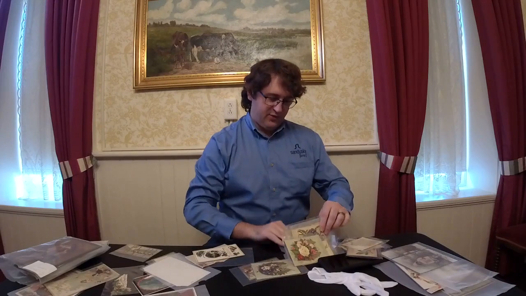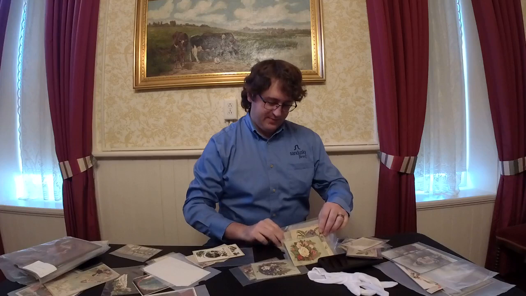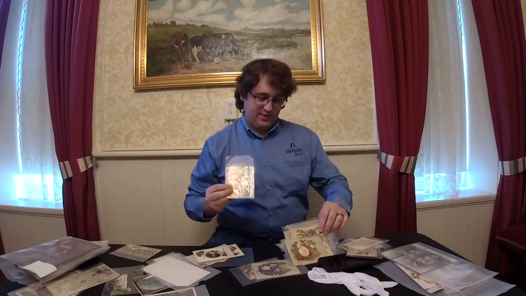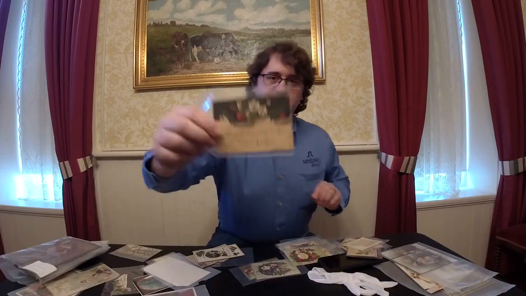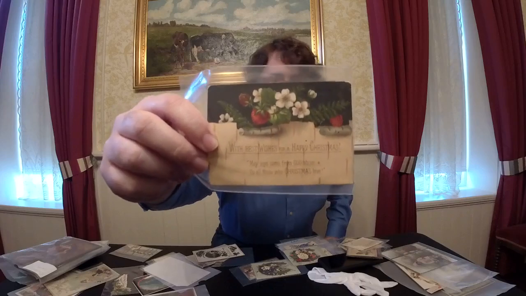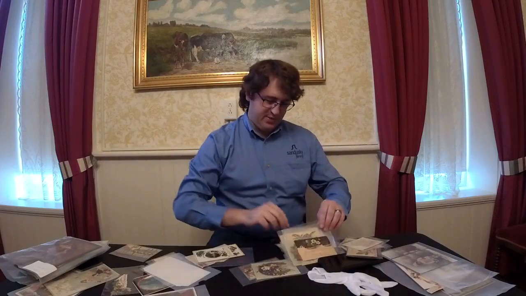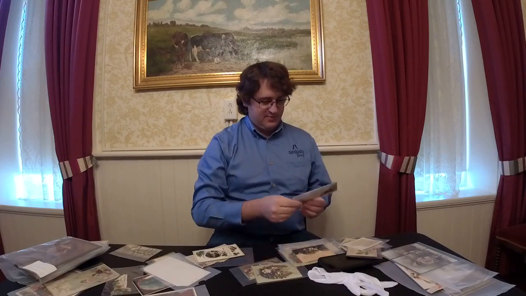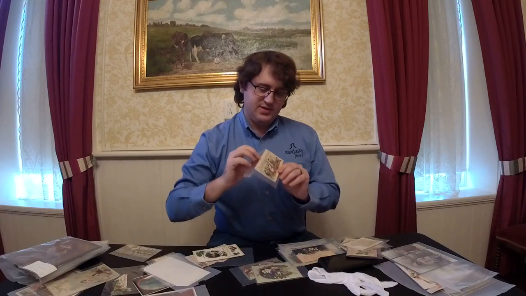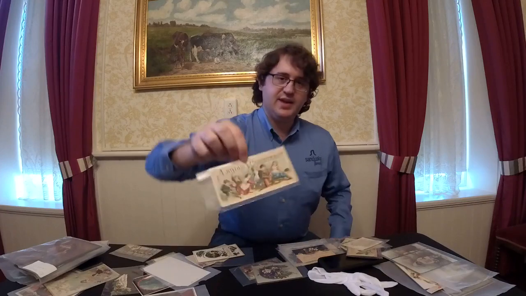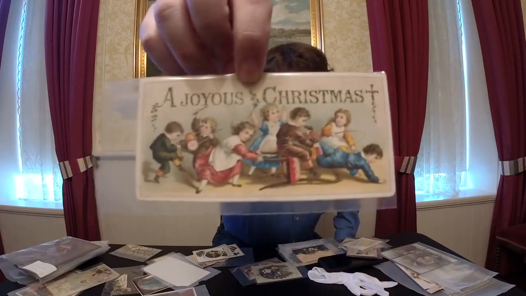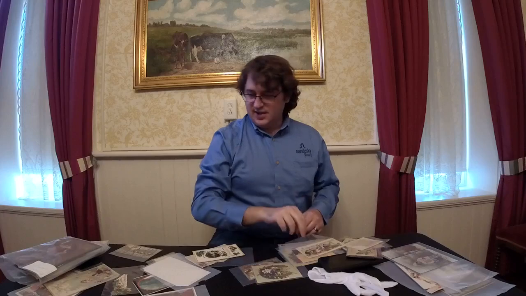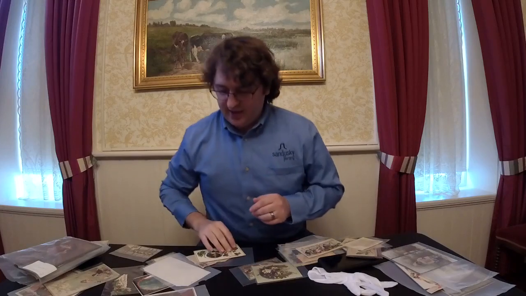A lot of them are flower themed, which is really interesting because flower themes were very popular. But once again, just another nice little simple Christmas card from the Prang Company. I really like this one. Once again, no year on it, but it's a picture of kids playing with their toys on Christmas Day. Just really neat things.